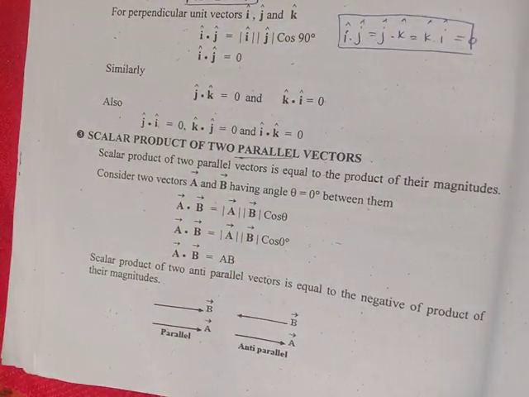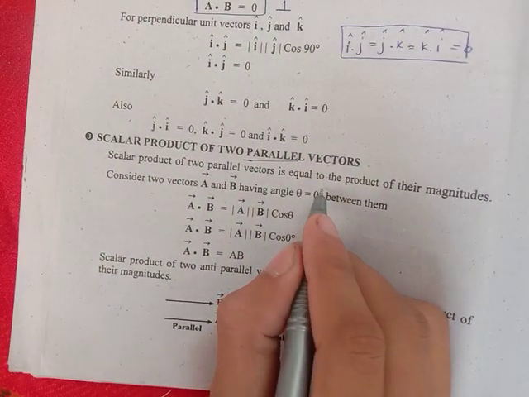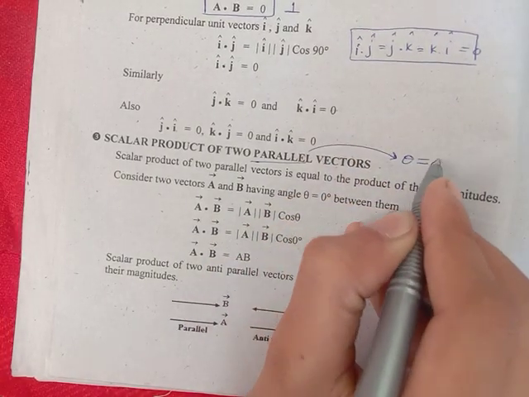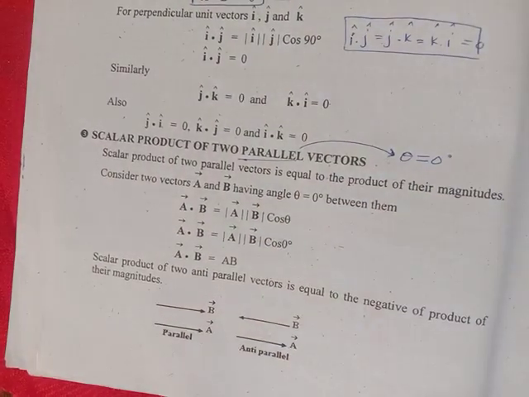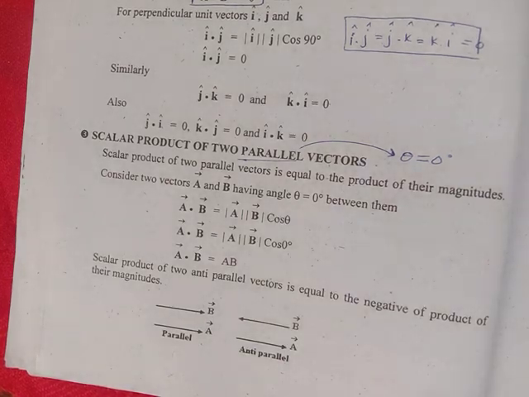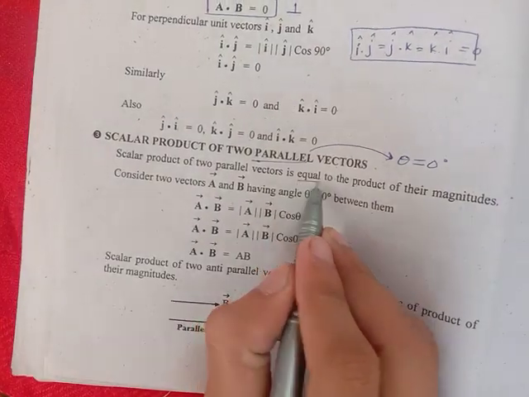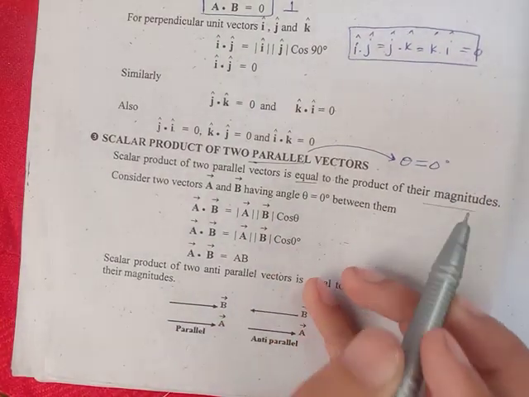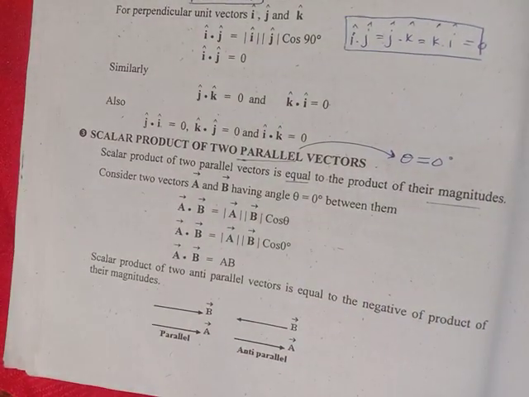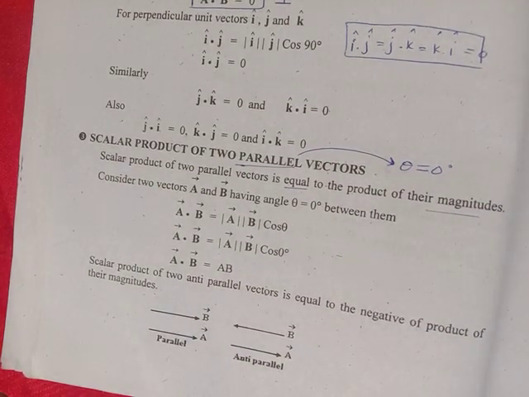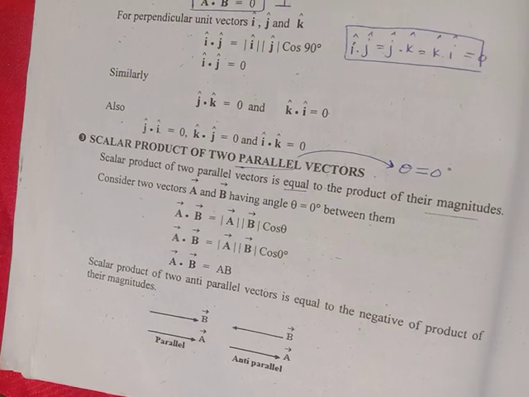So the next property: if two vectors are perpendicular, that was the preceding case, and in the new case, parallel. Parallel means the angle is 0 degrees, instead of 90, or of 180. So scalar product of two parallel vectors is equal to the product of their magnitudes.